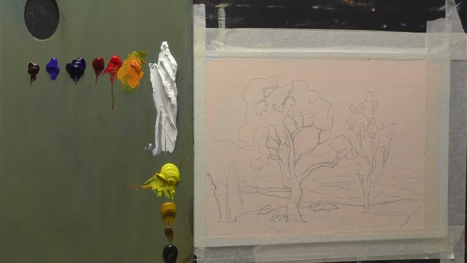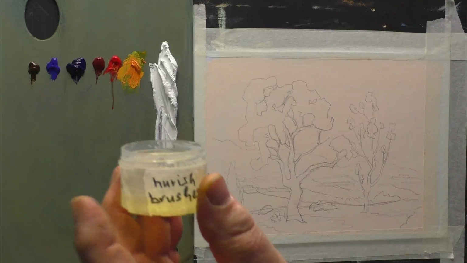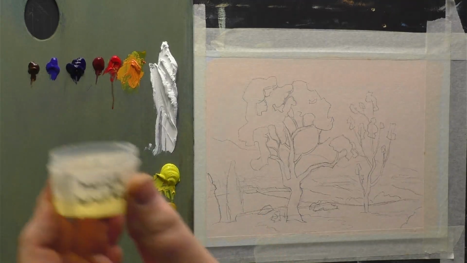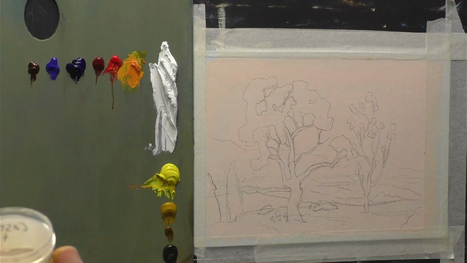Okay, so now I've got a little bit of medium, just a bit of oil here. Oil with a little bit of liquid mixed in, just a little bit. Here we go.